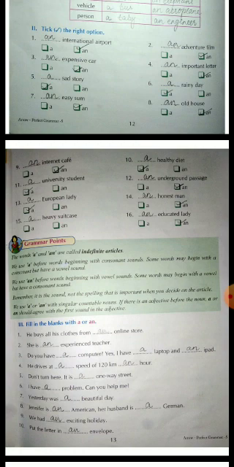So even if the first letter of the word is a vowel, but the sound is a consonant, then we will use a, because in European the beginning sound is ya. Therefore, we will use a before European, because the first sound is a consonant. So students, we have to check the sound, not the spelling.